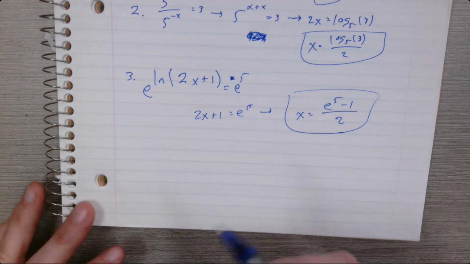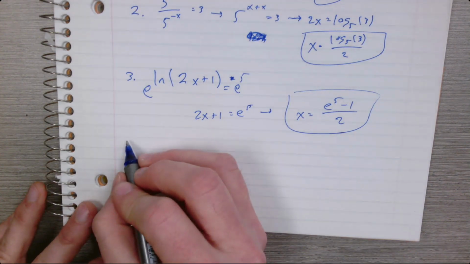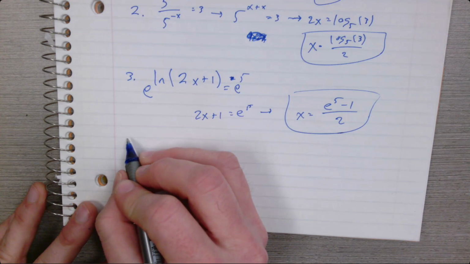All right, let's do 4. Do I have enough room for 4? Probably.